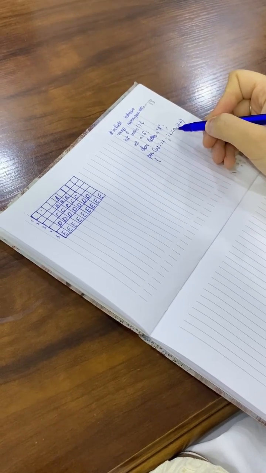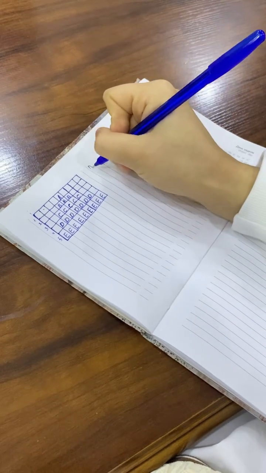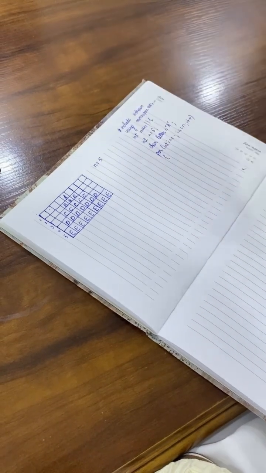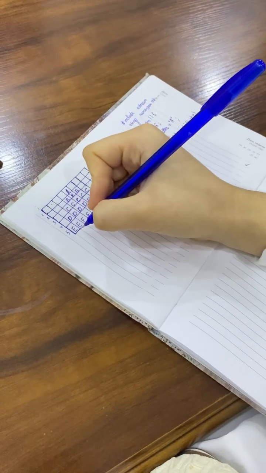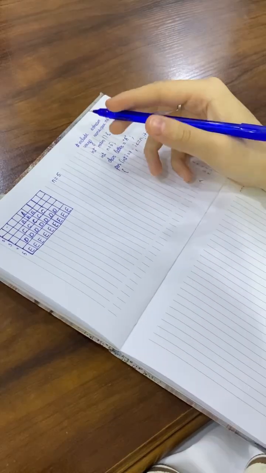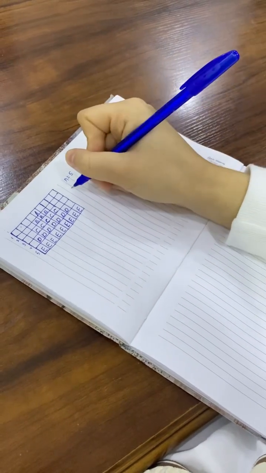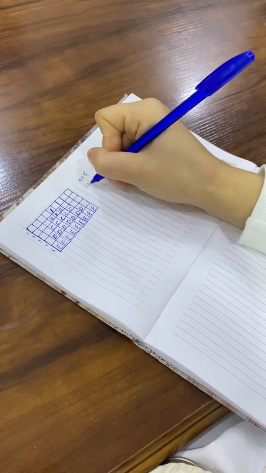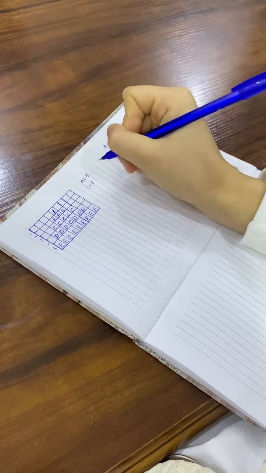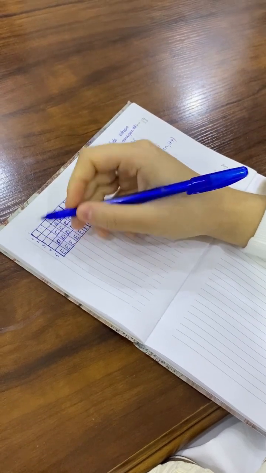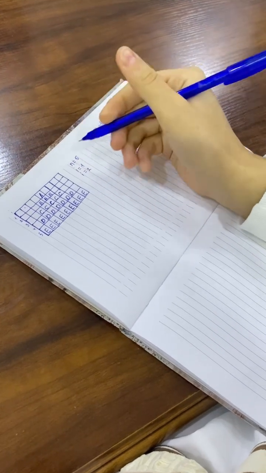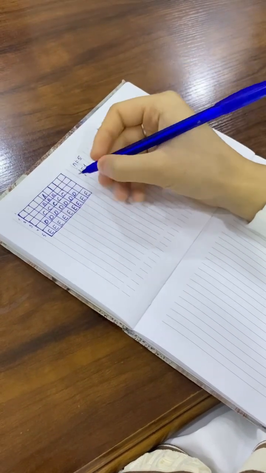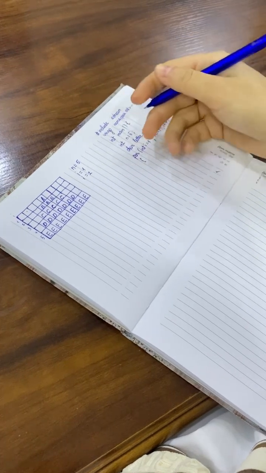In this case n equals 5, so the loop will run 5 times. For example, i equals 1, the loop will print the first row. i equals 2, the loop will print the second row, and so on till 5.